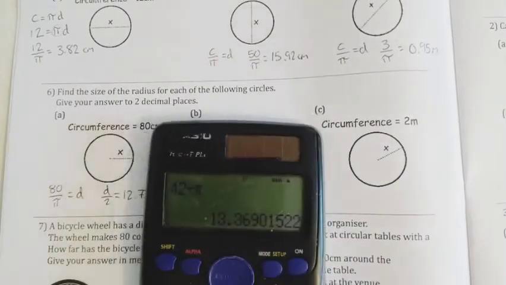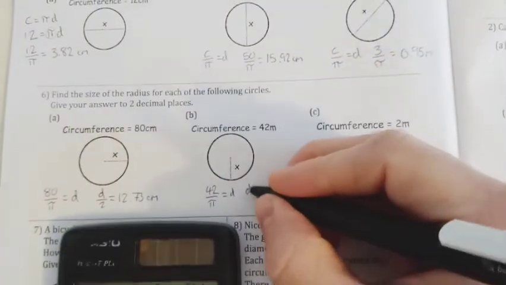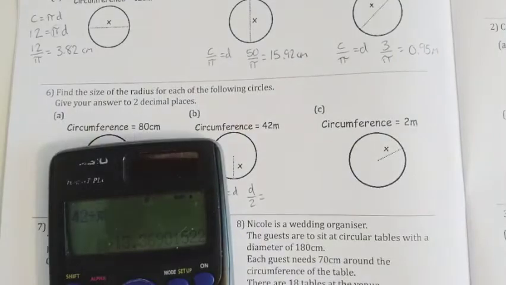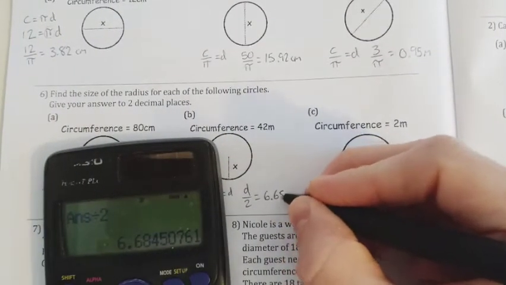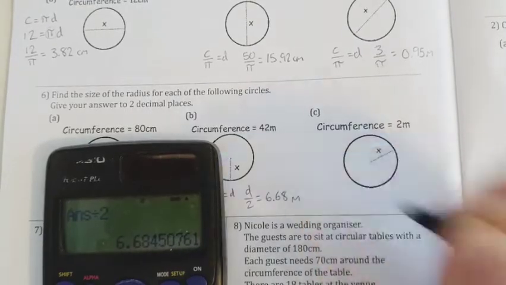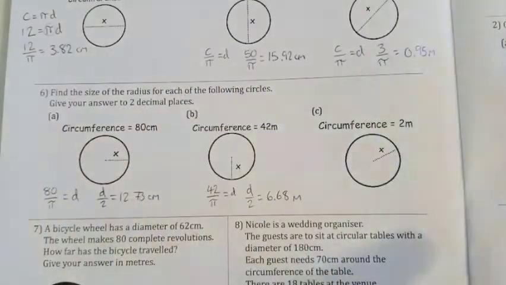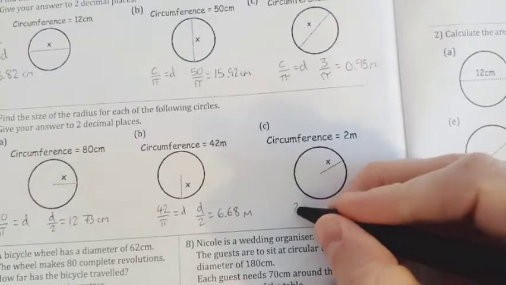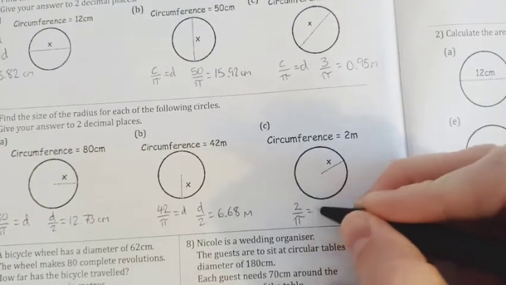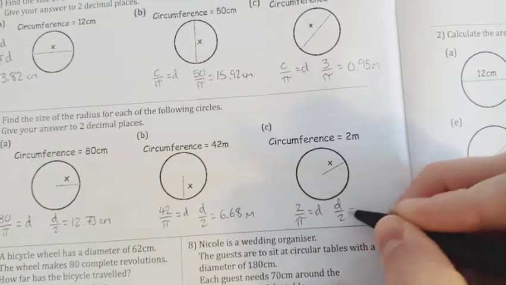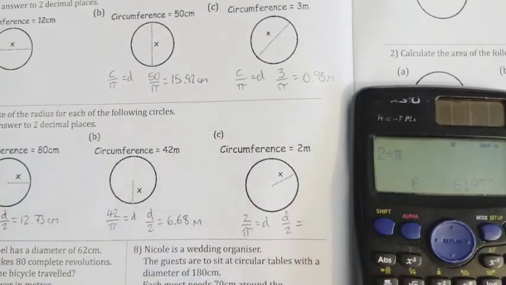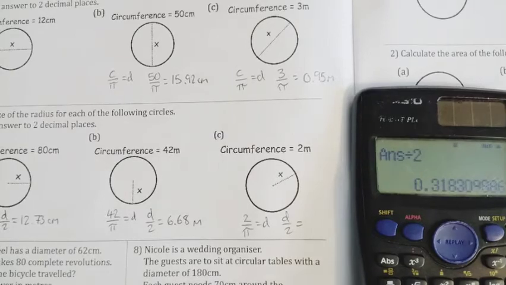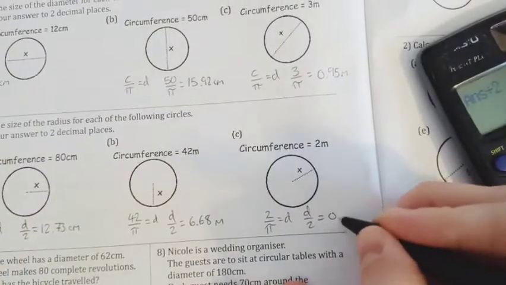13 point something. And then I'm going to divide by 2 straight away. If you do it on the calculator like that, you don't lose much accuracy. So 6.68 meters. And then the last one, 2 divided by pi, and then divide that by 2, we get 0.32.